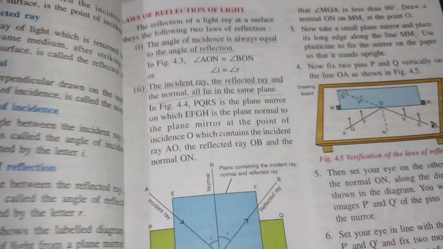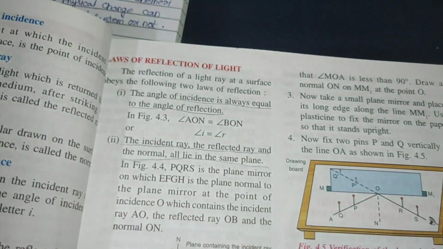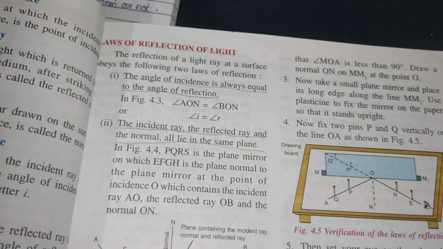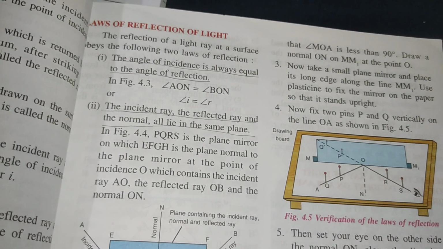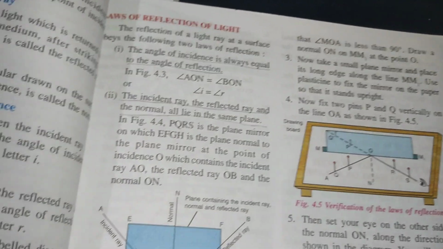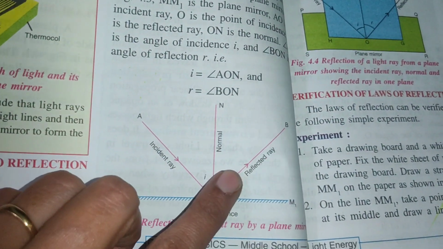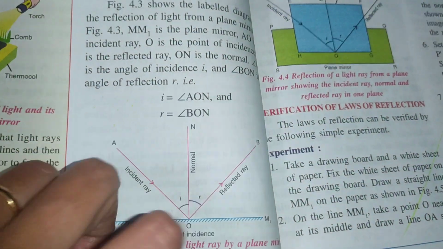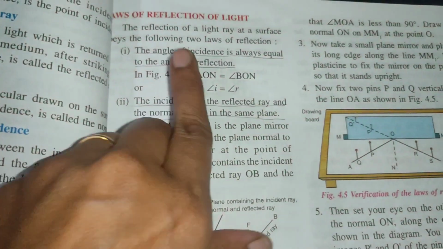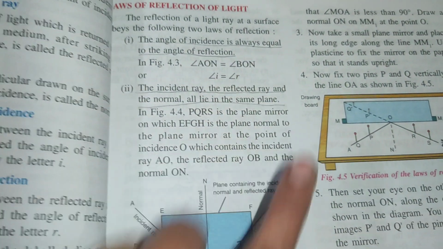Then what are the laws of reflection of light? Let's see, the reflection of light at a surface obeys two laws. What are they? The angle of incidence will always be equal to the angle of reflection. That means I will always be equal to R. Angle I is equal to angle R. Angle AON is equal to angle BON. So that is what they told: angle AON is equal to angle BON, or angle I is equal to angle R.